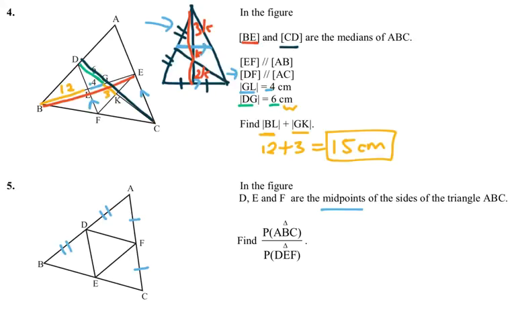What we should be able to see is that if we consider two triangles here, let's draw them here: triangle AFD and triangle ABC, we can see that they're similar. They're similar because they have a common angle here, angle A, and the sides are in the same proportion. We've got 1:2 and also 1:2. So that ratio is equal.